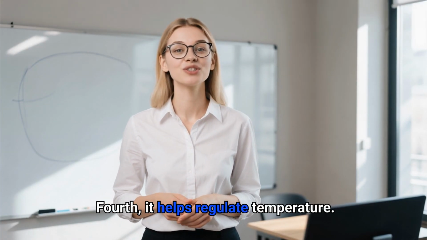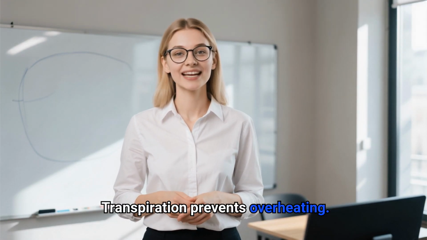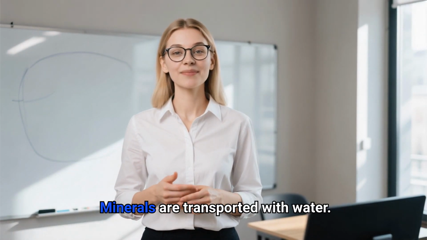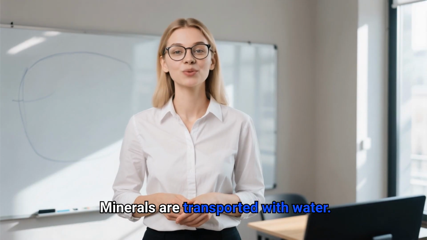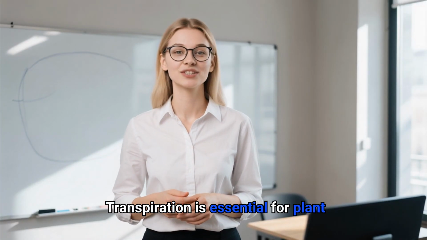Fourth, it helps regulate temperature. Transpiration prevents overheating. Fifth, it facilitates nutrient uptake. Minerals are transported with water. Transpiration is essential for plant survival.